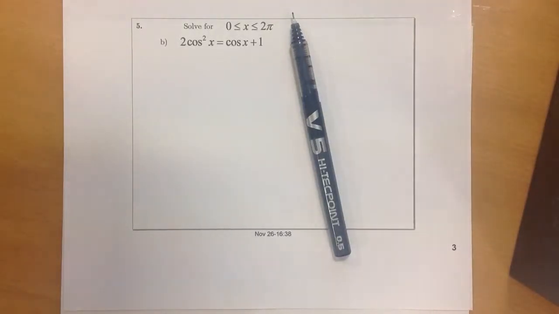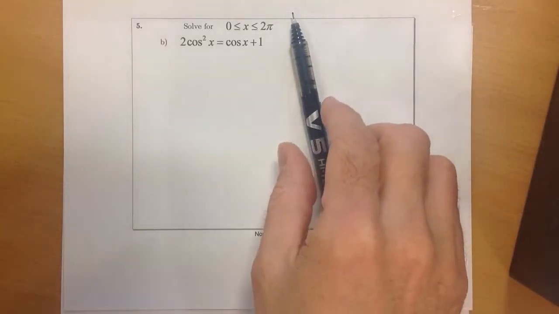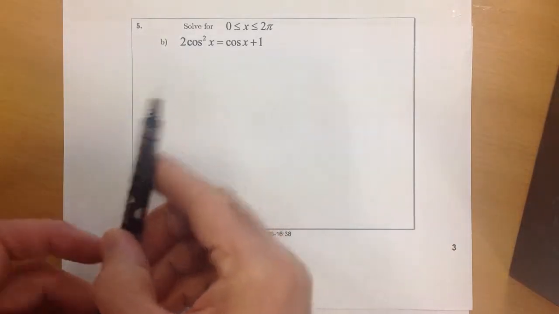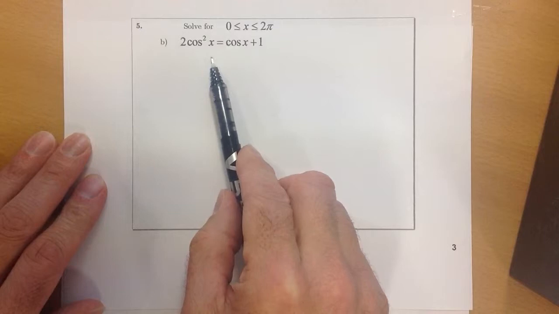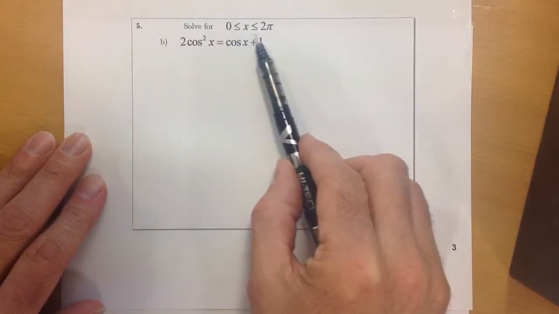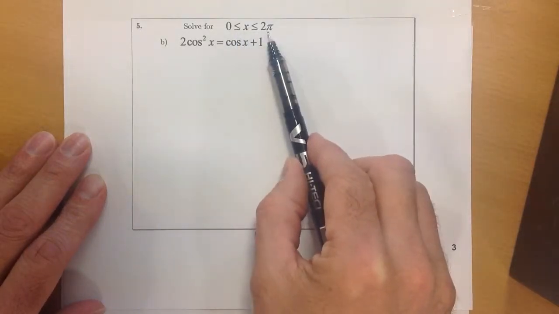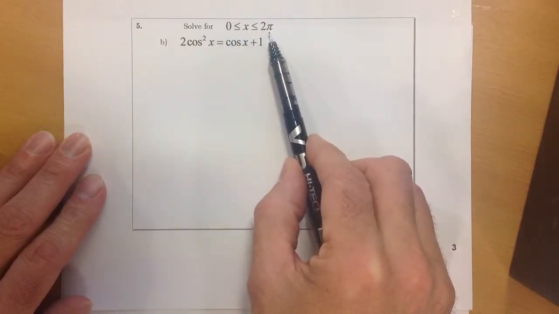This is Higher homework 8. This is question 5, part B. Right, so what I have here is a trig equation, and what I've got to do is solve this. Again, I'm looking at the range. The range is in radians. The answer must be in radians at the end, between 0 and 2 pi included.